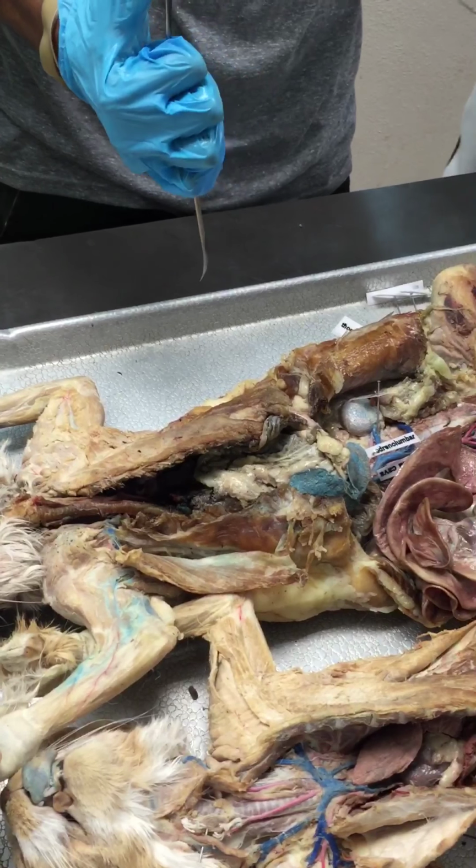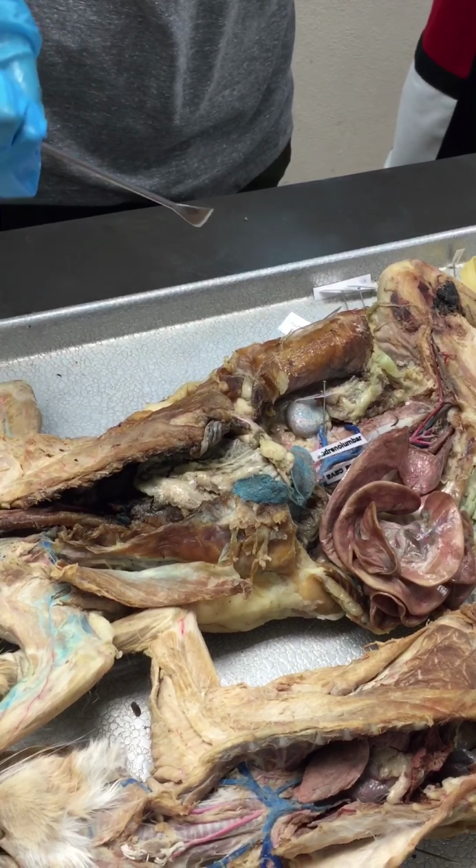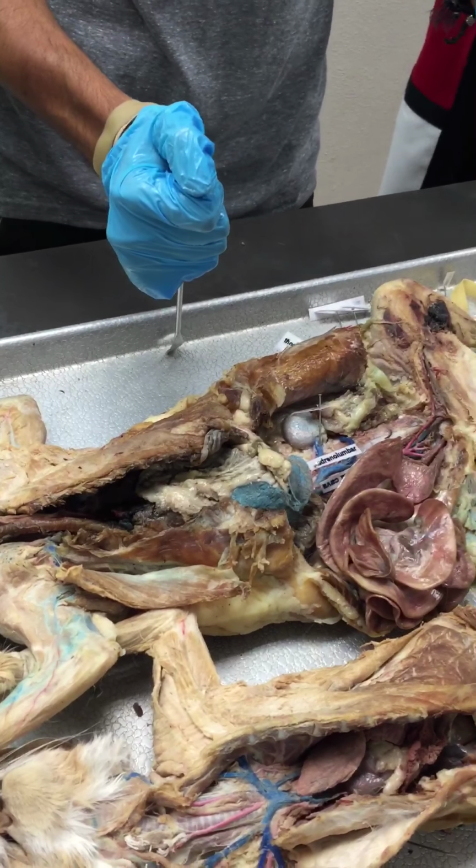Anybody have any questions or need to see something again? Can you tell the difference about what color we're looking at? Arteries and veins. Yes. It's blue and red. Right. Yeah. Okay. Cool.